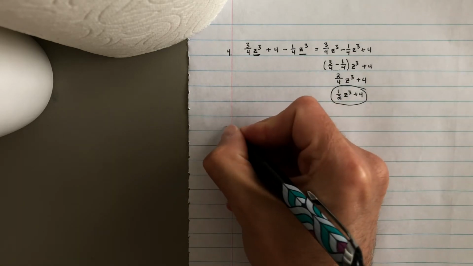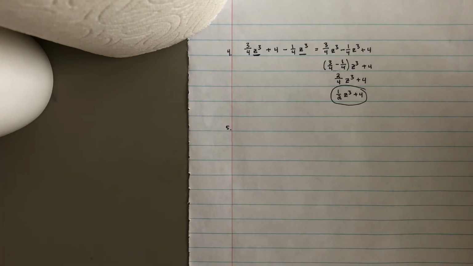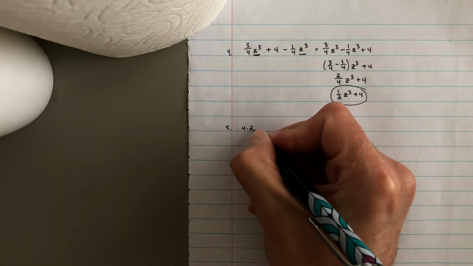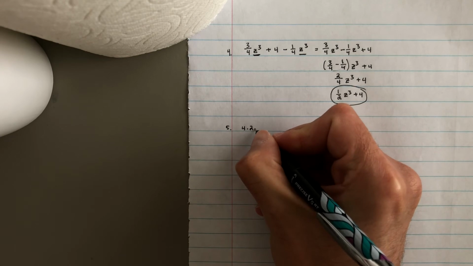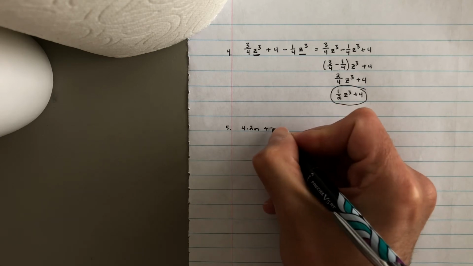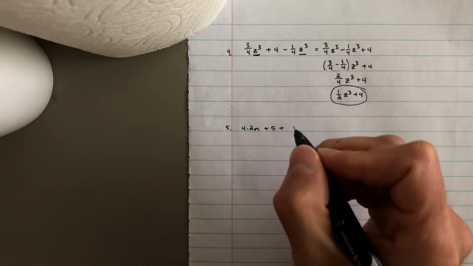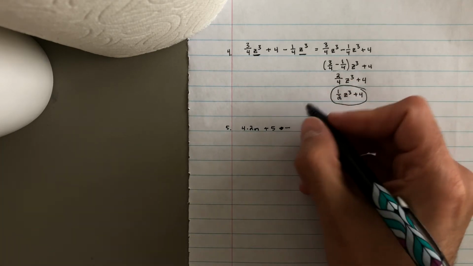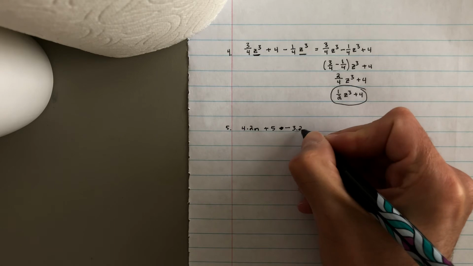Okay, number 5. Let's do a decimal one. It's the same concept, but now you're just using decimals. So we have 4 2/10 n plus 5, oh, no, it's a minus, minus 3 2/10 n.